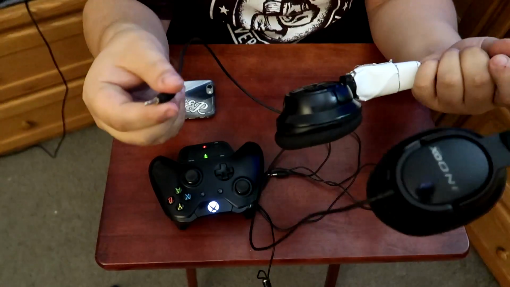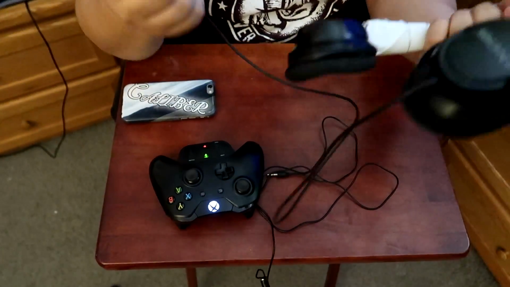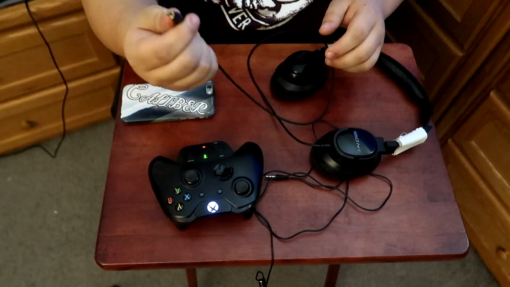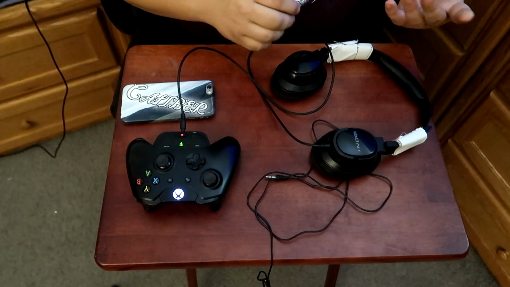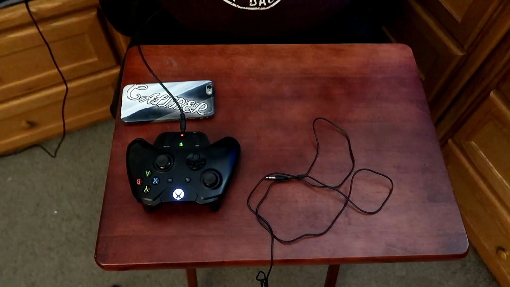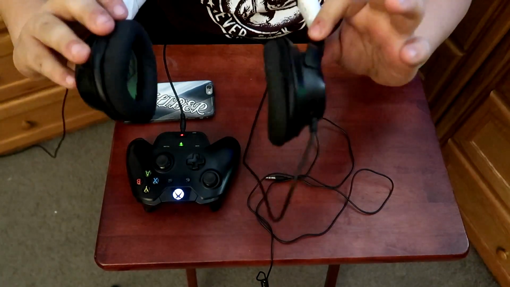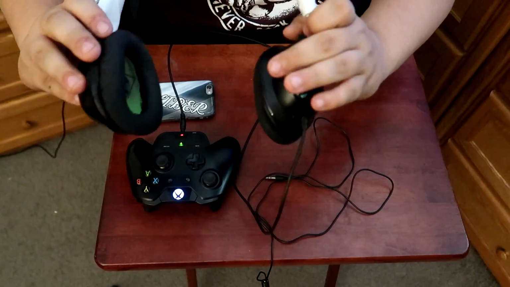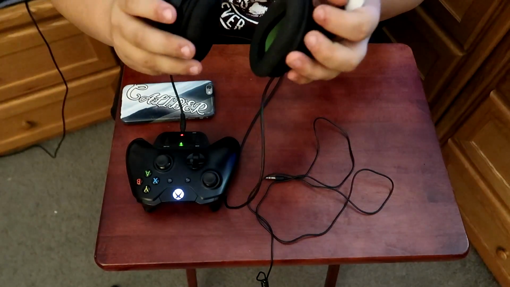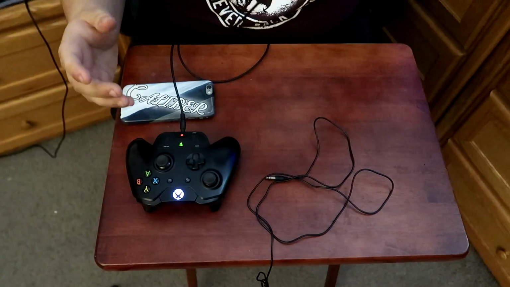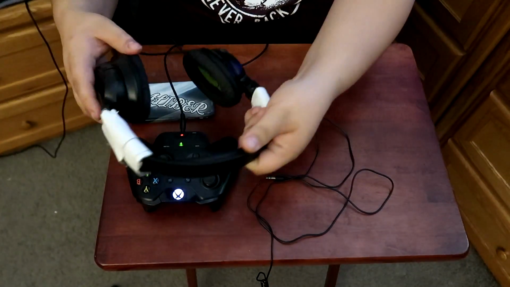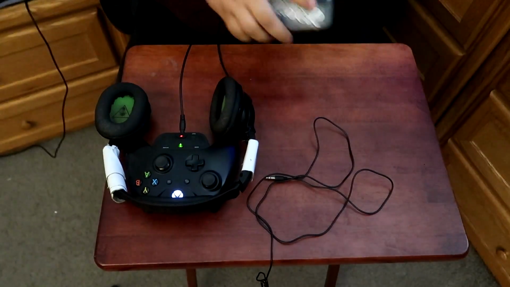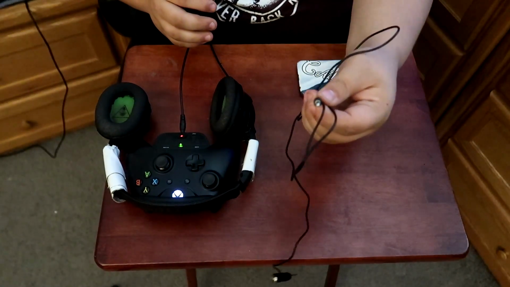So the first thing you would want to do is what everybody would do, and just plug the actual headset into the controller. That's basic. Everybody does that. So there you go. Now you have a headset right now. You don't have a microphone yet because we just took out the microphone. So now we got the headset and the controller. That's hooked up. Alright, now we move on to the aux cord job.